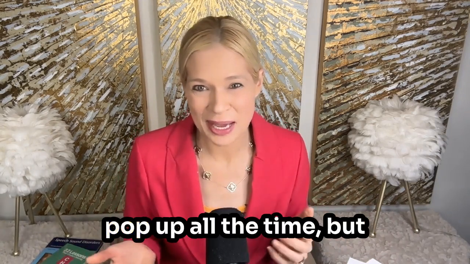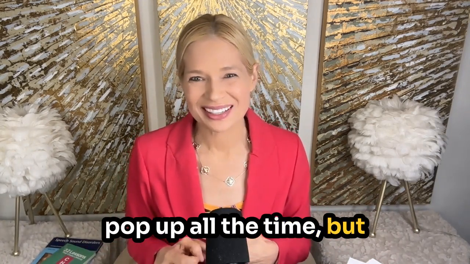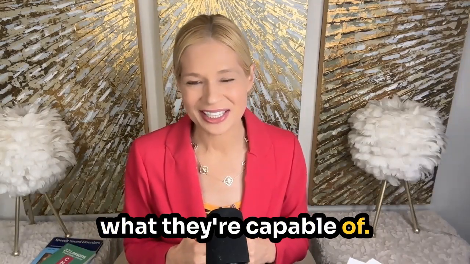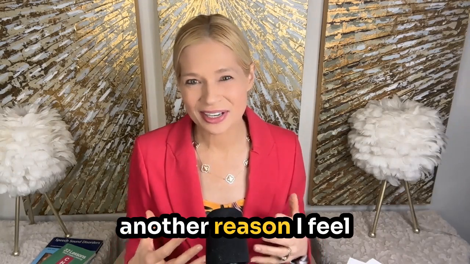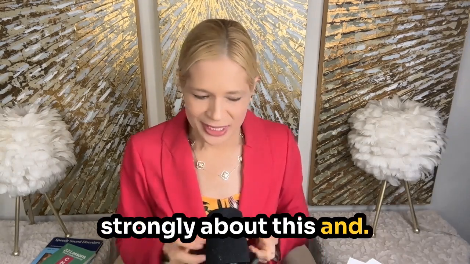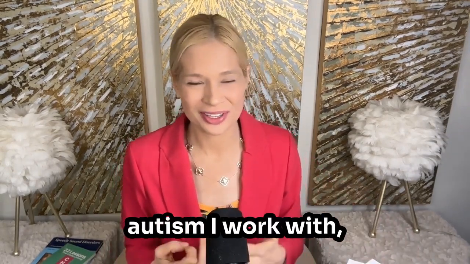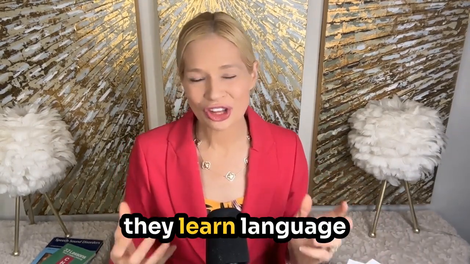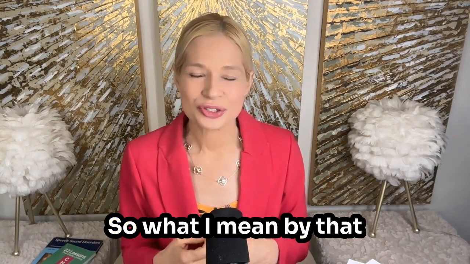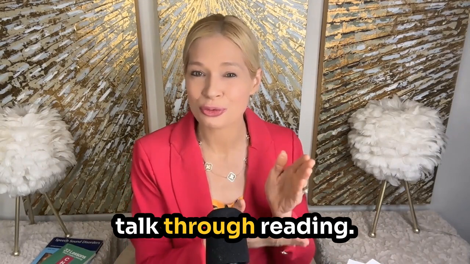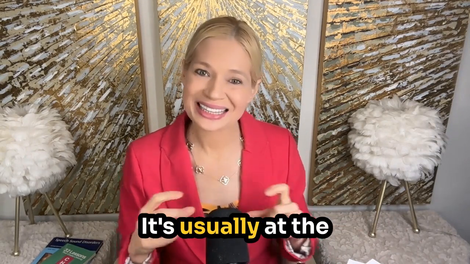And then more symbols pop up all the time. But I'm not saying I've got to test them and find out what they're capable of. I feel strongly about this because what I found is that most children with autism I work with learn language through their eyes. What I mean by that is many of the children I work with learn to talk through reading. It's usually at the sentence strip.